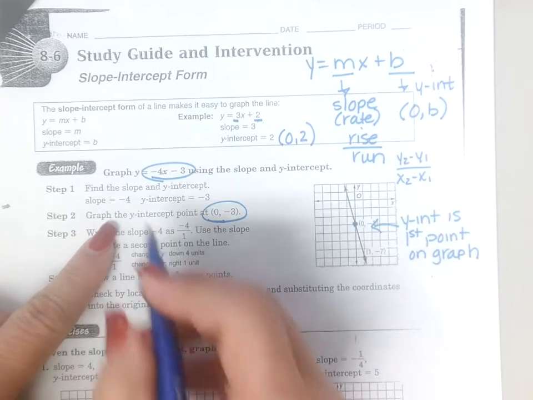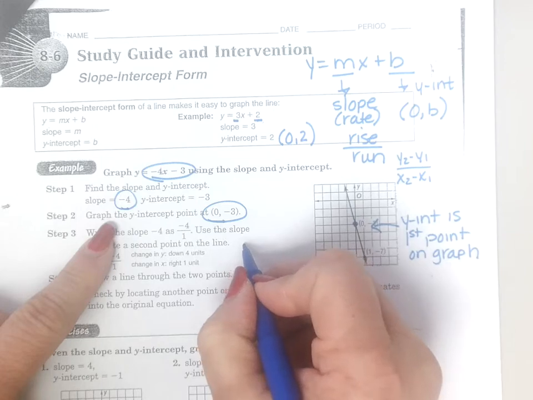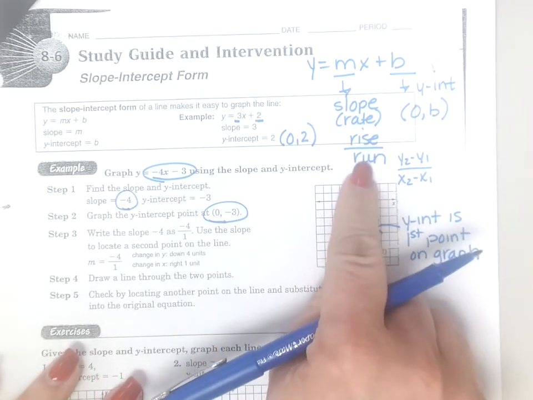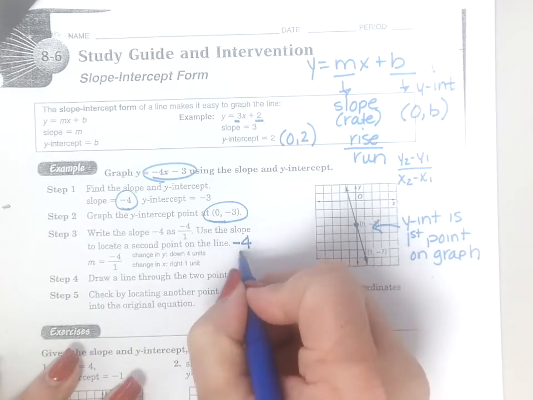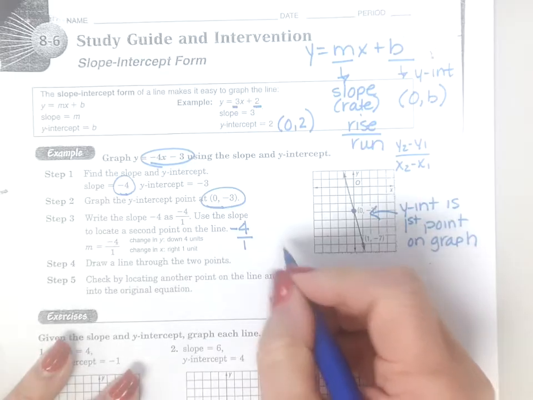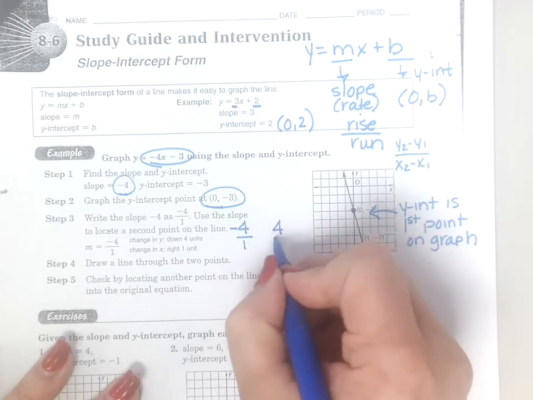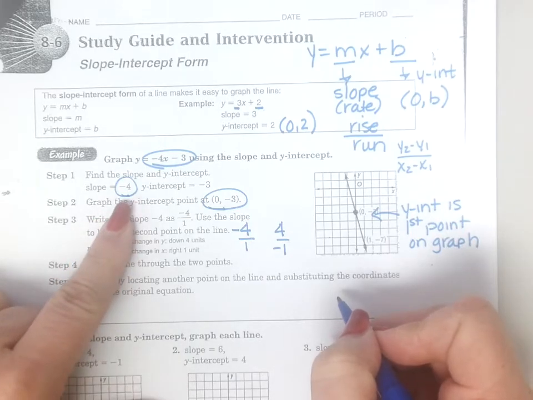Then you find your slope. It's -4. There's two ways to write -4. Because slope is a rise and a run, you need two numbers. That's easy to do when you have a whole number. You just put a 1 under it. You could make the top number negative, or you could make the bottom number negative. Either way, those two both equal -4.